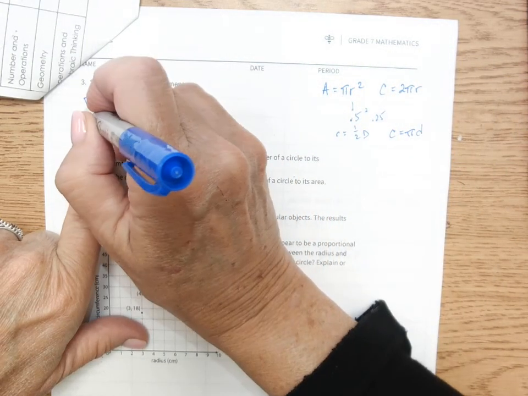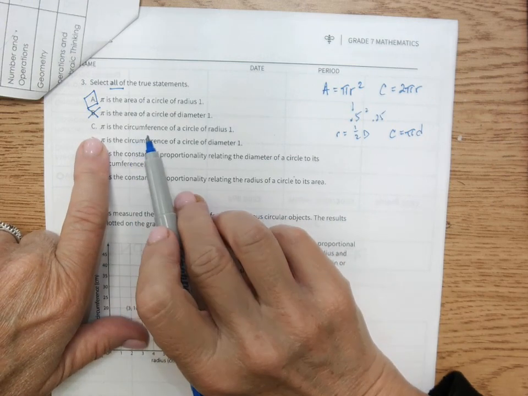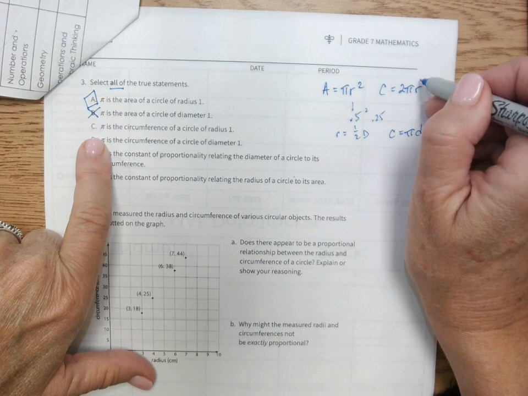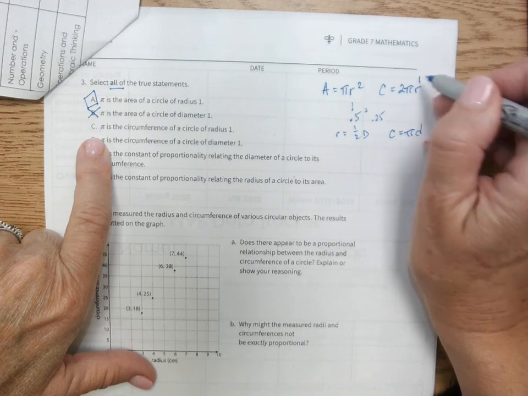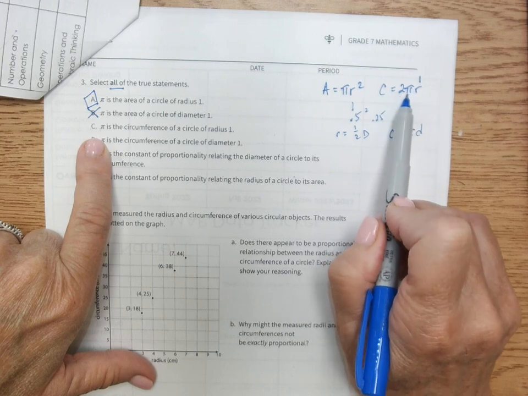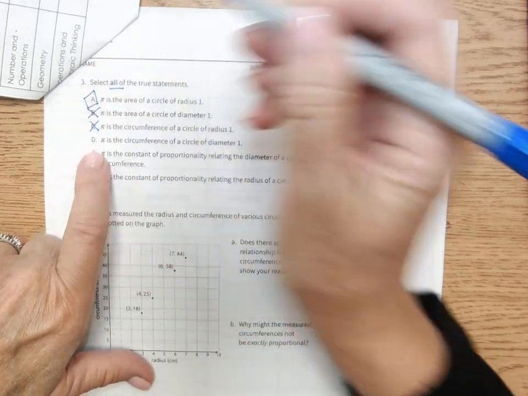That's not the right answer, so that one's out. Next one, pi is the circumference of a circle with a radius of 1. So if I have a radius of 1, and I put this here, 1 times 2 is 2, times 3.14 is 6.28. That is not pi. So that one does not work.